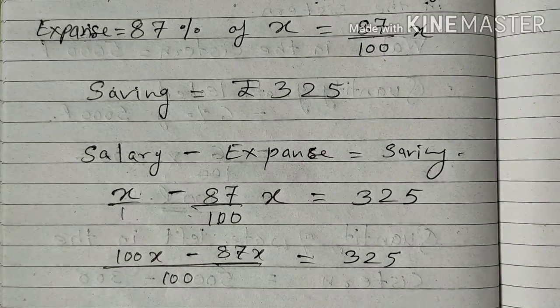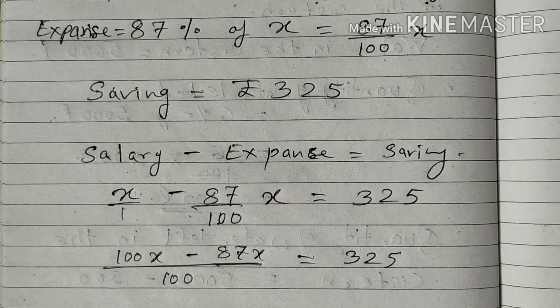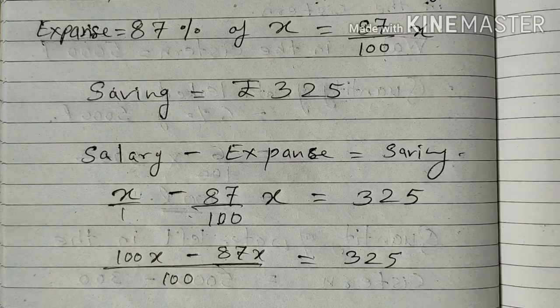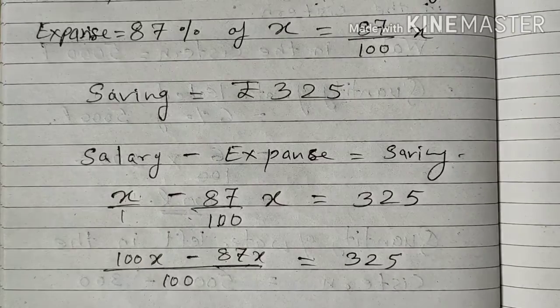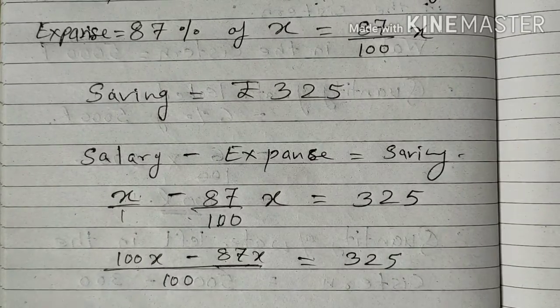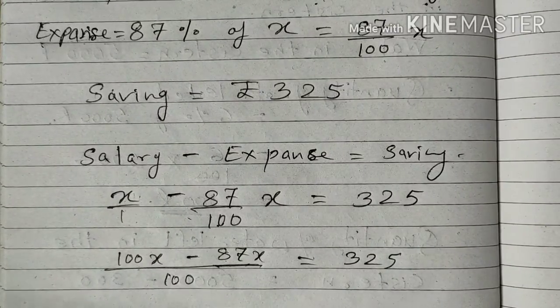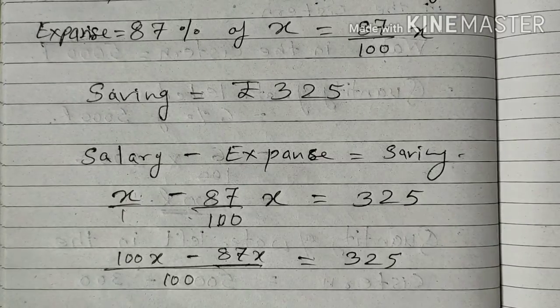Got it? Then 100 minus 87x will give us 13x upon 100, which equals 325.